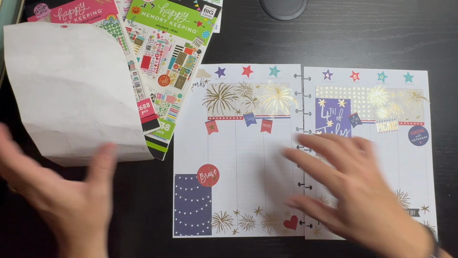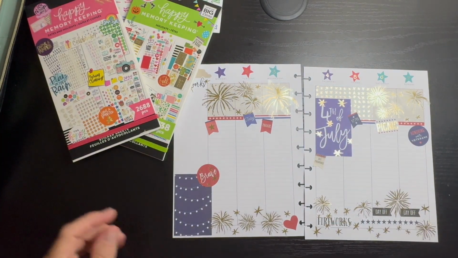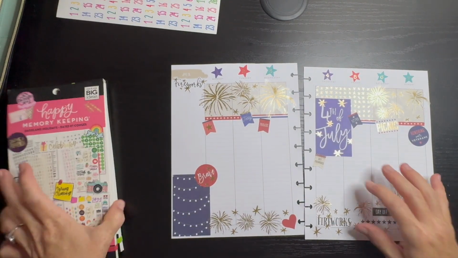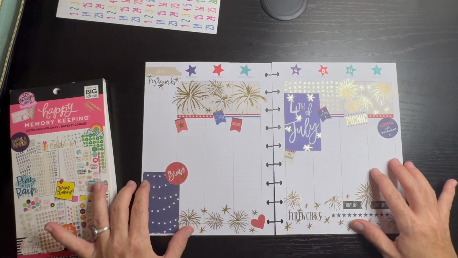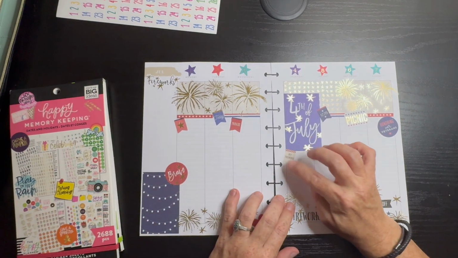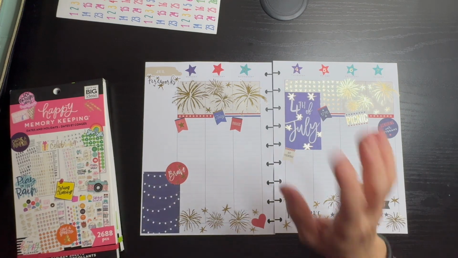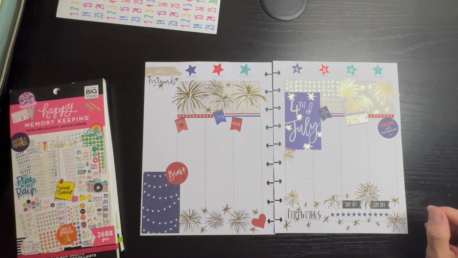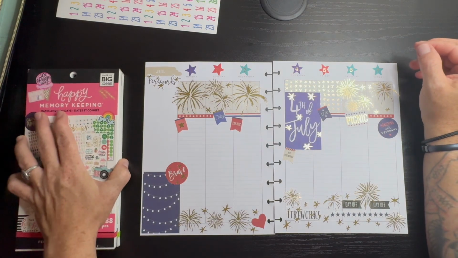Alright, so here is the 4th of July, Independence Day, in the home section. So we are going to be using the stars to set up the rest of the month. I hope it goes with all the other sticker books that I have picked for my stash challenge for this section of the planner.